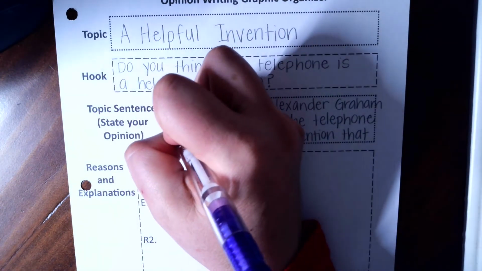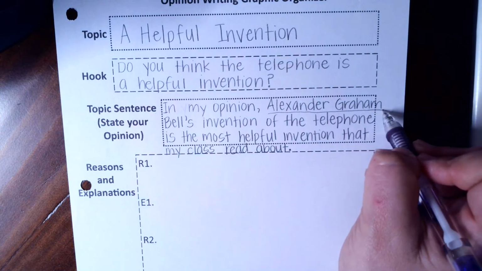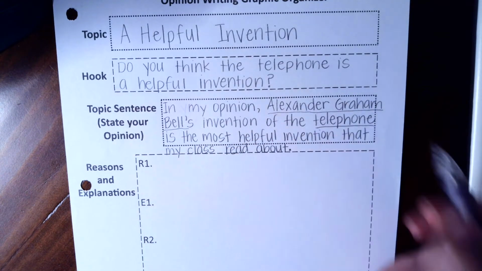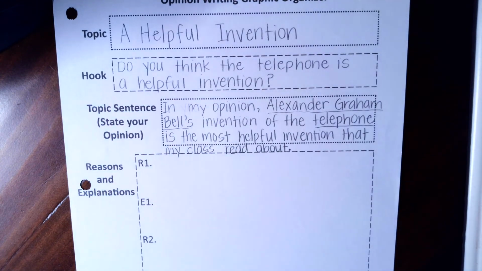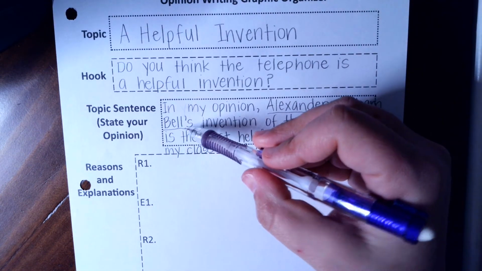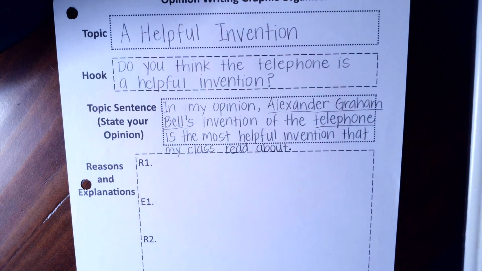Okay, so you are going to fill it in. You're going to put whoever your inventor is and whatever that invention is. Whatever I underline, you're going to change to fit what you're writing about. I am writing about the telephone. Alexander Graham Bell is my inventor, and I wrote about the telephone right there. So pause the video, write your topic sentence, and when you're ready, press play.